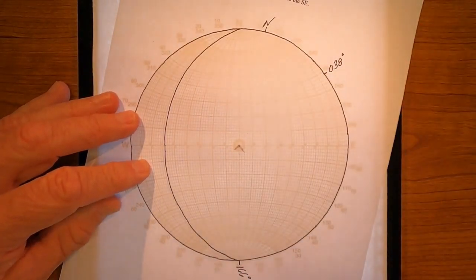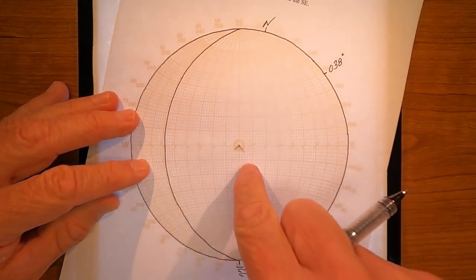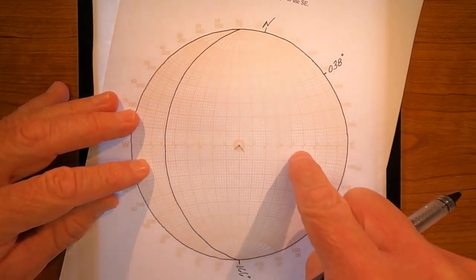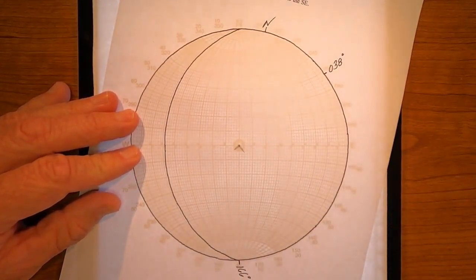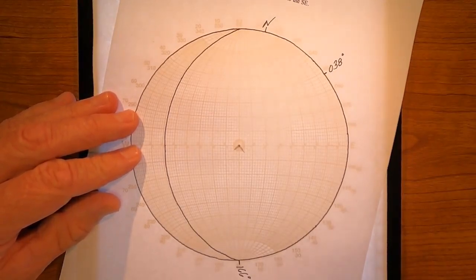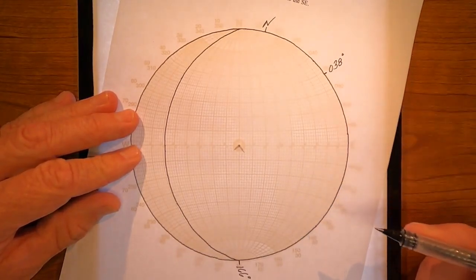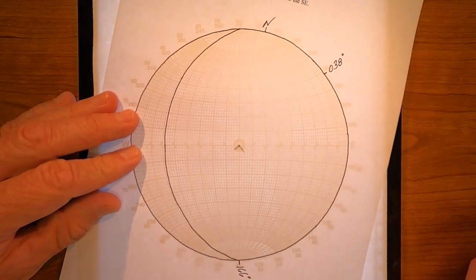Now, before I move the Stereonet, I am going to put the pole to that plane in position, mark it, and I'm going to do that because I happen to know that in this case, the poles to these planes are going to serve good purpose. In fact, we're going to measure the angle between the planes as the angle between their poles.